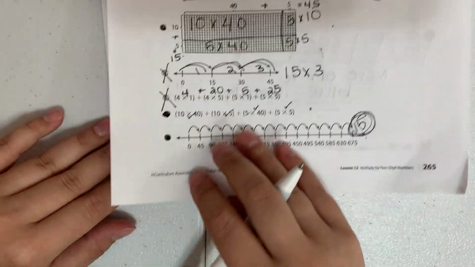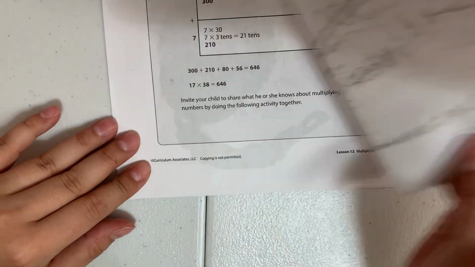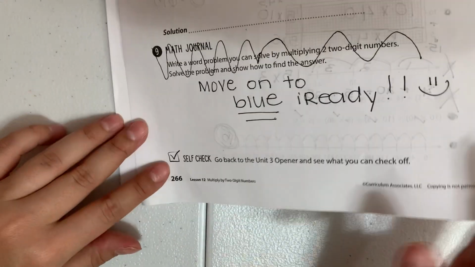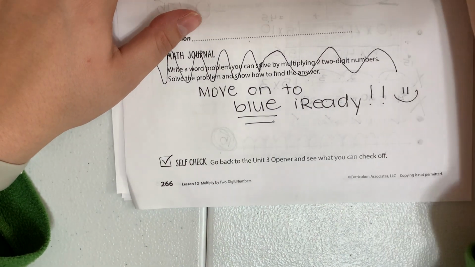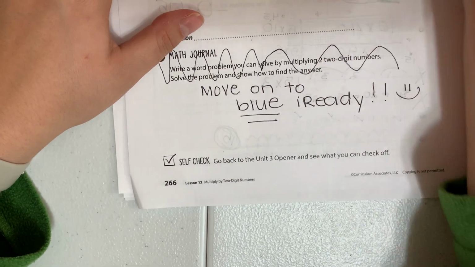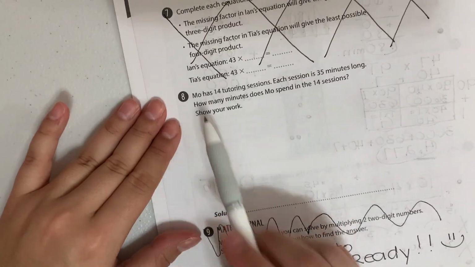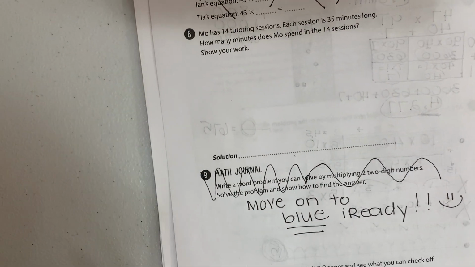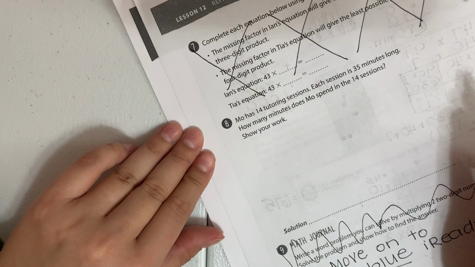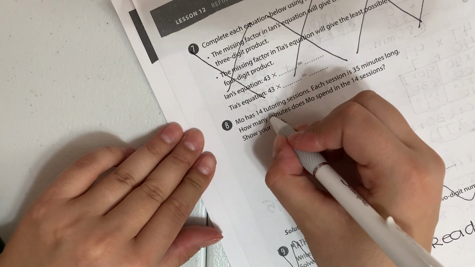Now, again, if you need help, pause. If not, we have one more problem because I am skipping number 7. I don't like number 7, so we're not going to do it. And we're also not doing the math journal, so we just have number 8 left, and then you would move on to your blue iReady lesson. Unless you have a question, then obviously join the meet and ask. But we're going to just do number 8.